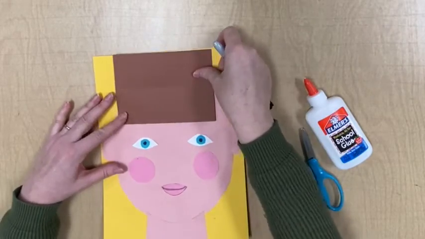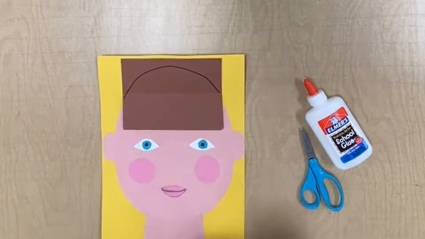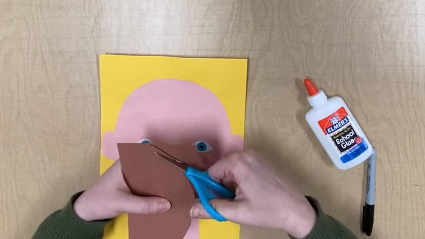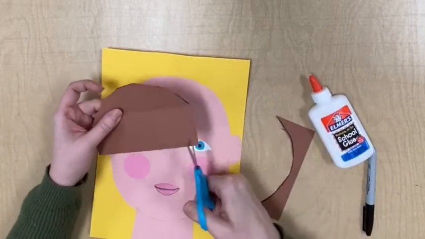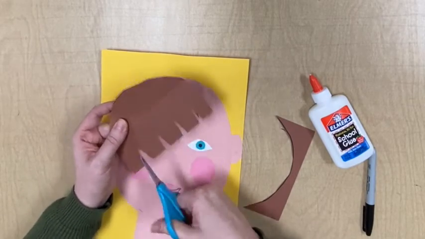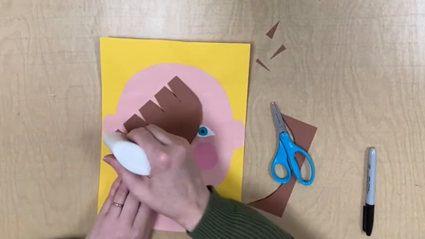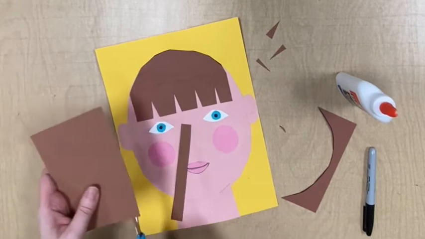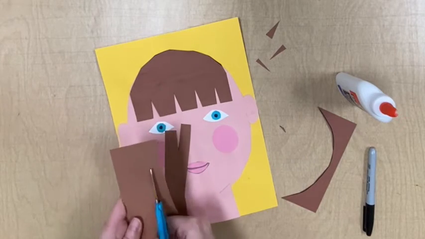Now for her brown hair. I kind of draw a line where I think the top of her head would be. And then she has bangs, so I cut a few chunks out to show bangs. Then I'm going to cut out several long rectangles to become her hair.